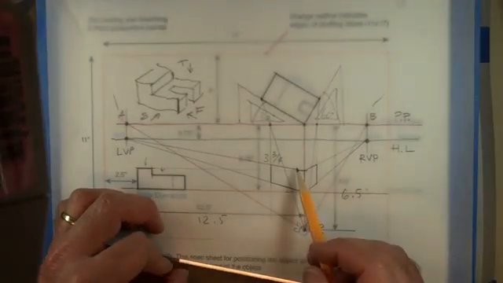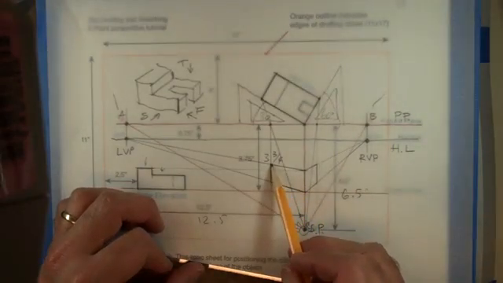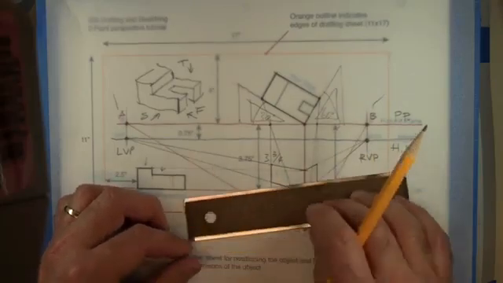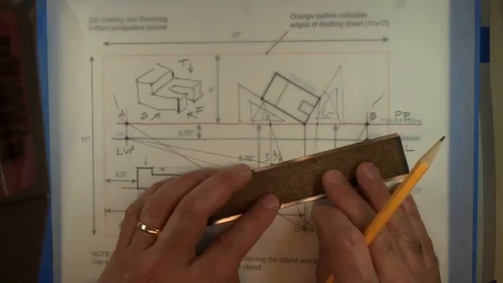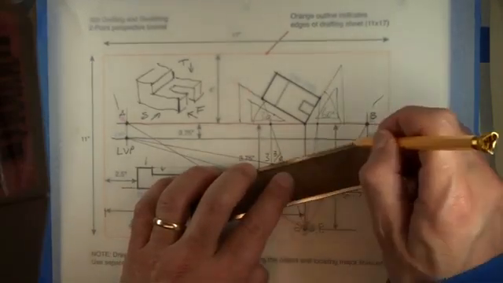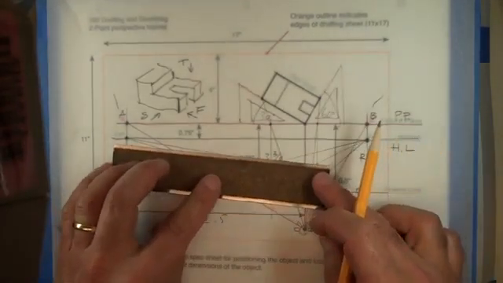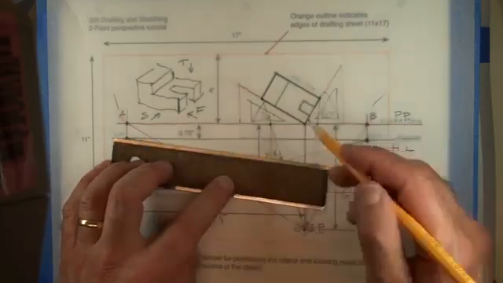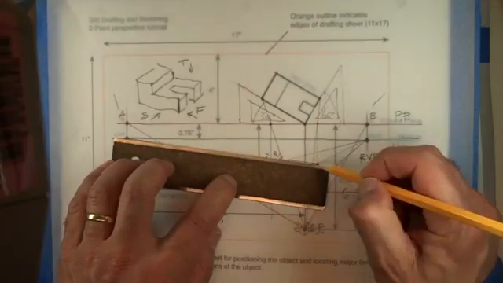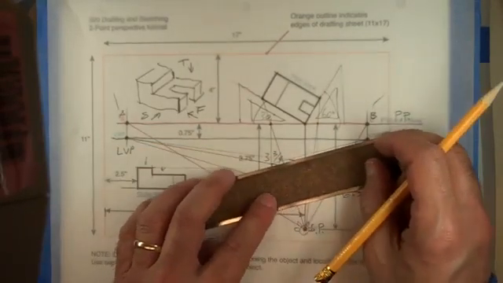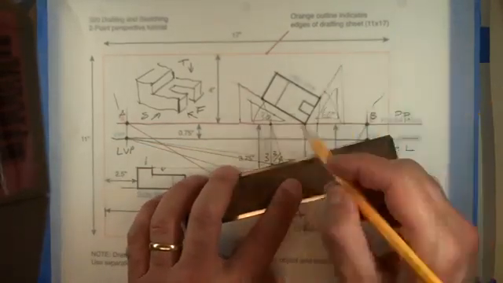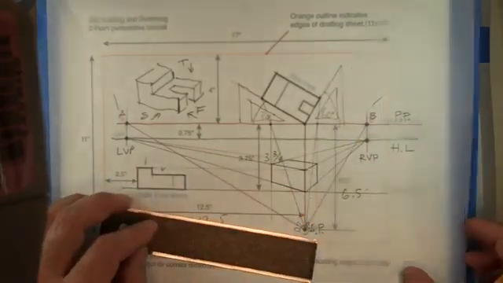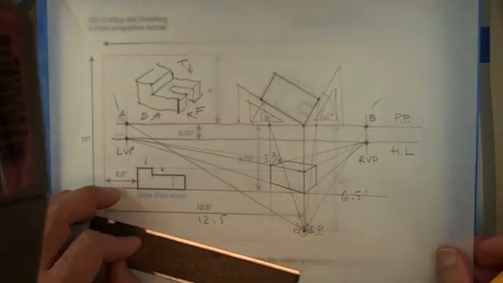Okay, now the top, it's easy because since I have that top corner and this top corner, I just connect to the right and to the left. And that gives me the top view. Okay, now again, that's just a plain box. I'm going to have to carve it out a little bit. But that's the object in perspective overall.